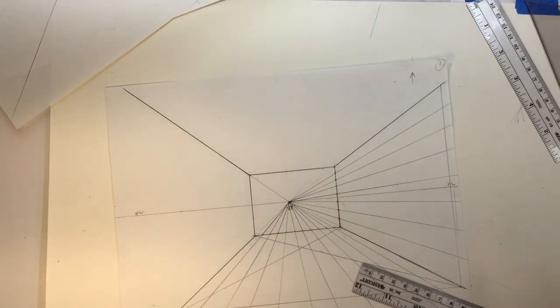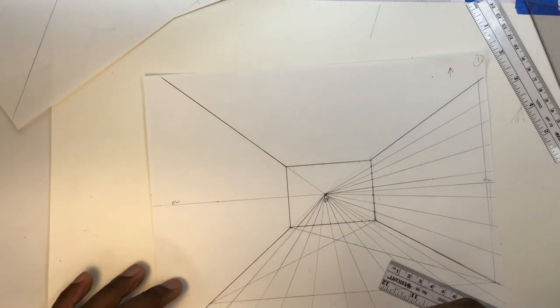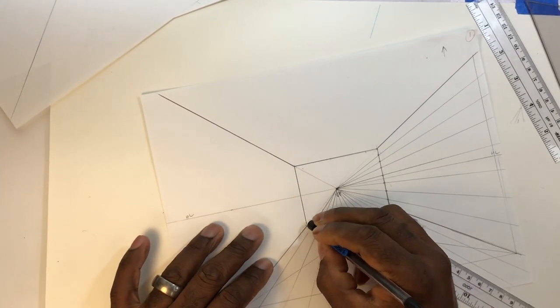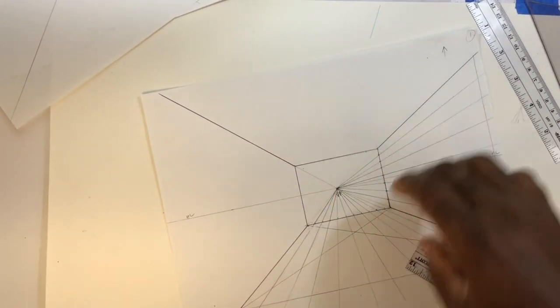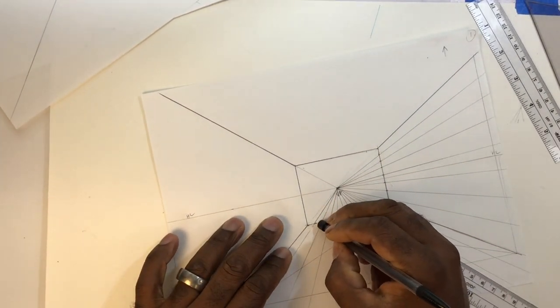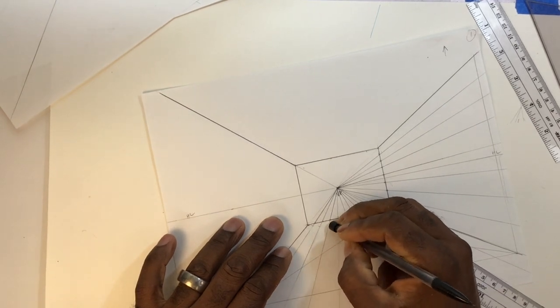Okay. So let's see. Let me erase these real quick. We do want to do this, but we want to do this on this wall, okay? And we'll see why in a minute. So let me get rid of this.